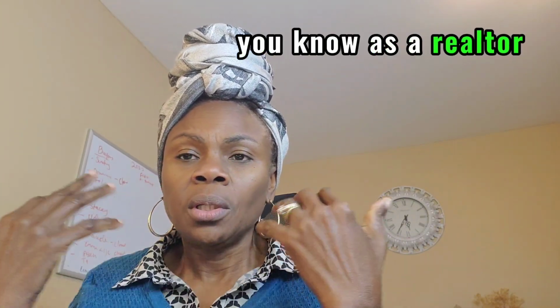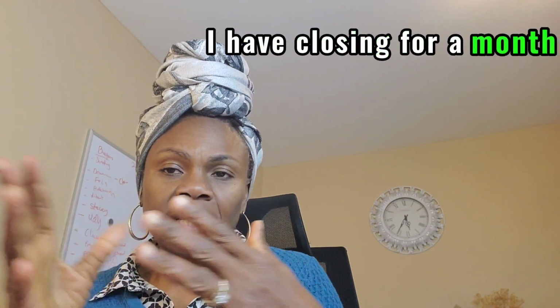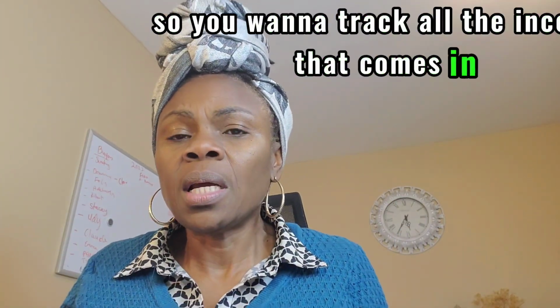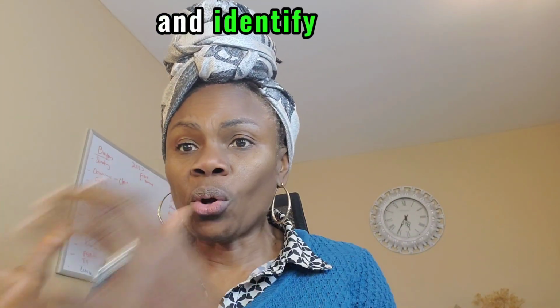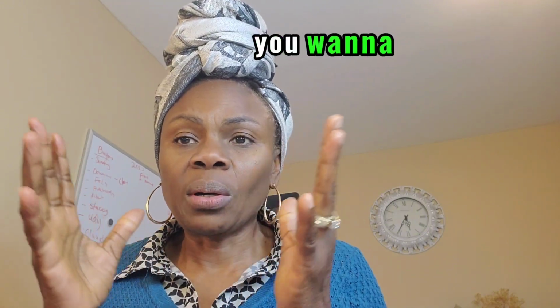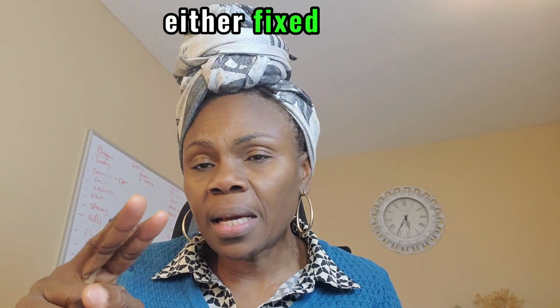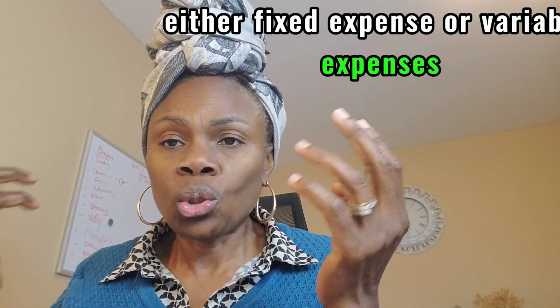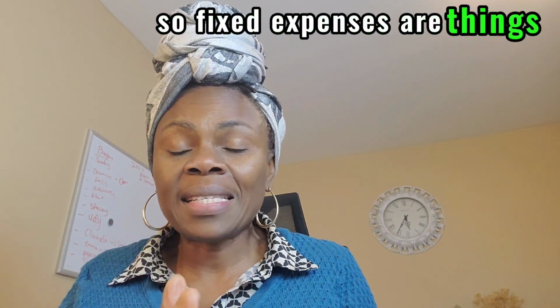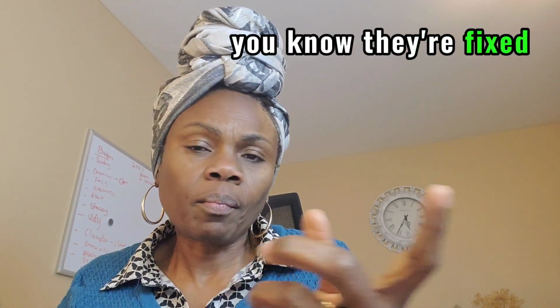As a realtor, sometimes I have 1 closing for a month, then the next month I have 3 or 4 closings. So you want to track all the income that comes into your account and identify all your expenses as well. You want to identify the expenses by breaking them down into either fixed expenses or variable expenses. Fixed expenses are things like your rent, they're fixed. If you have a mortgage, your car payments, these are fixed. Your insurance, these are fixed.